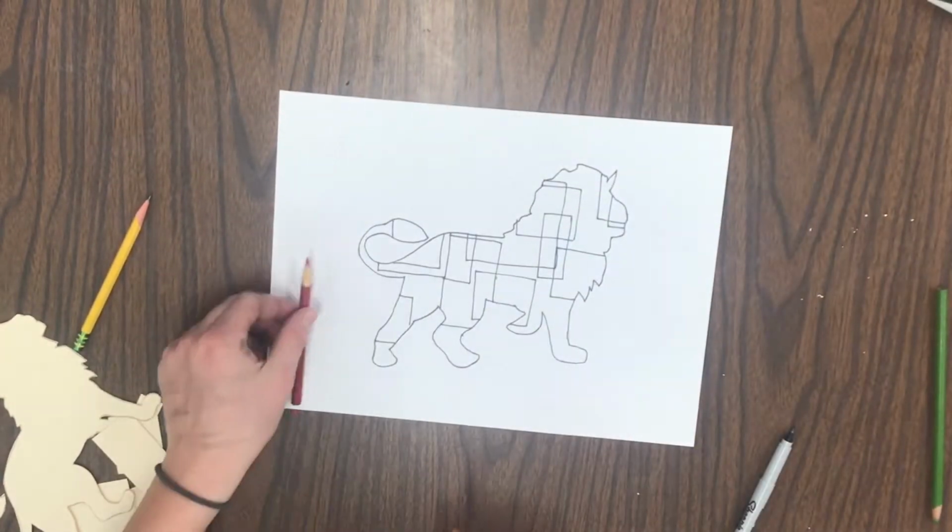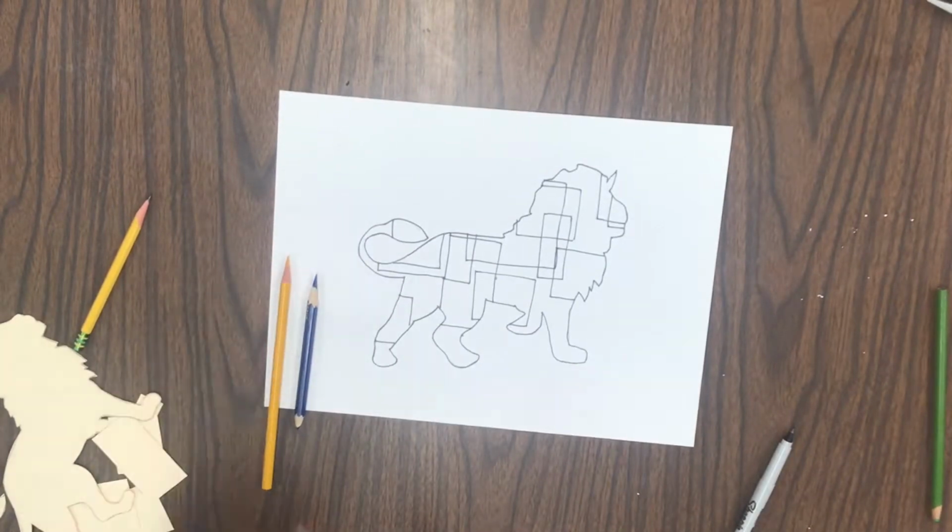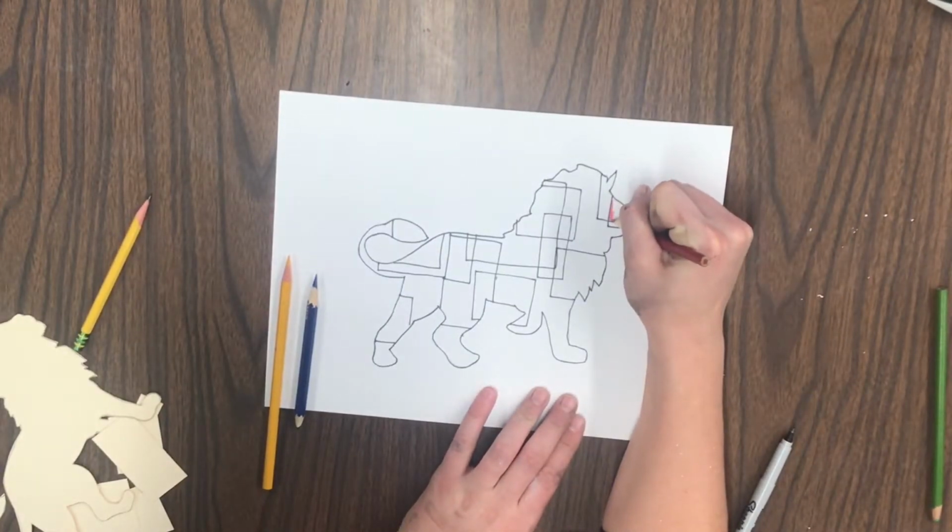Alright, and now for the fun part. We are going to be adding red, yellow, and blue, the three primary colors, to our composition.